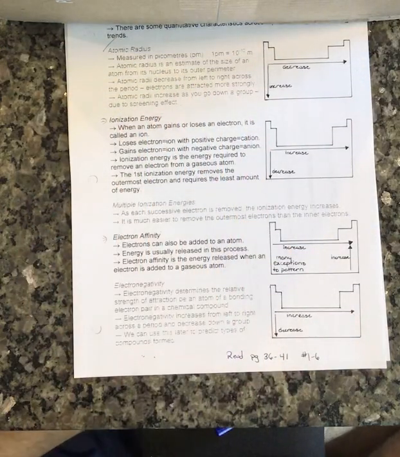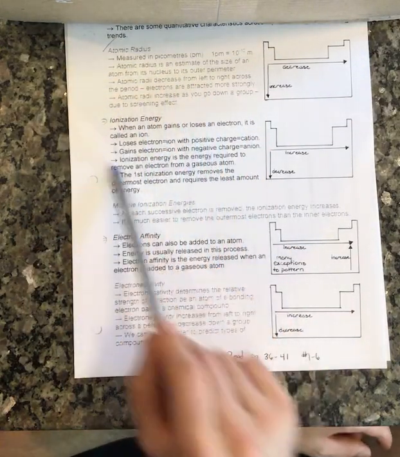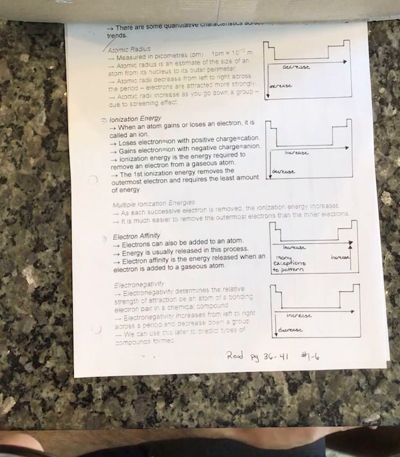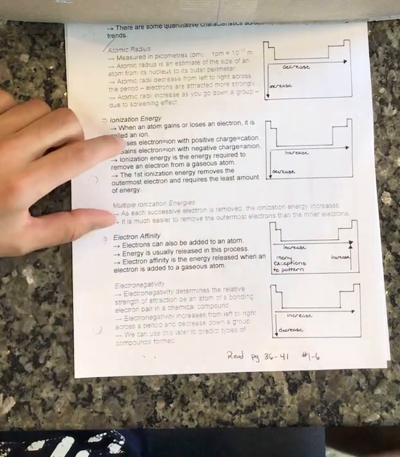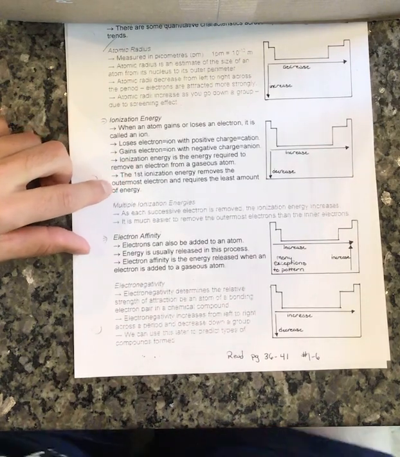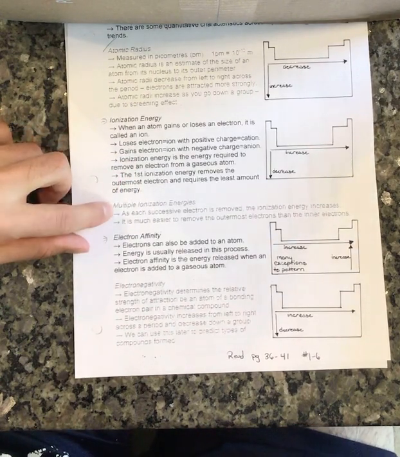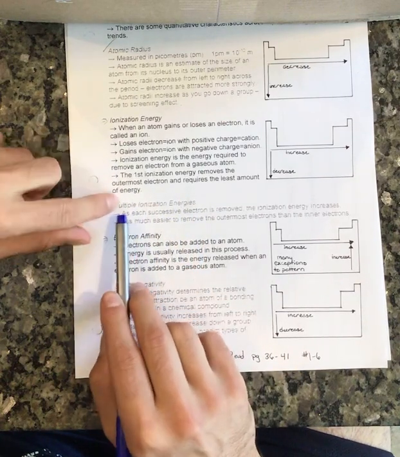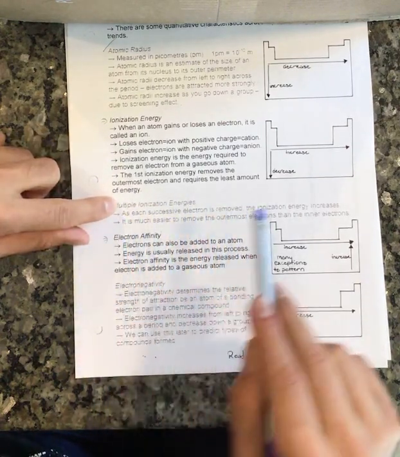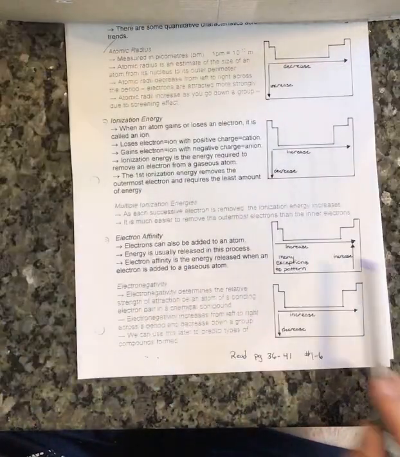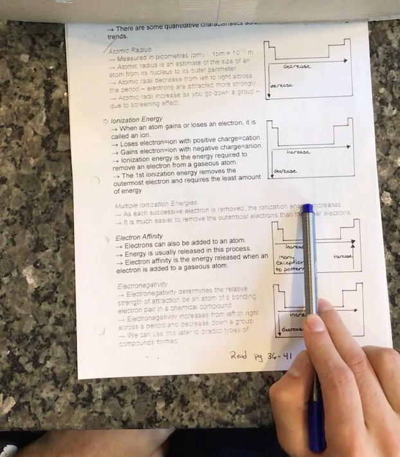Okay, so let's go back and let's talk about this now. So ionization energy. That is when an atom gains or loses an electron. Okay. Now, the first ionization energy will remove the outermost electron. And then for multiple ionization energies over here. So as we keep taking more and more electrons, and that's what I was showing over here, the energy is going to increase.